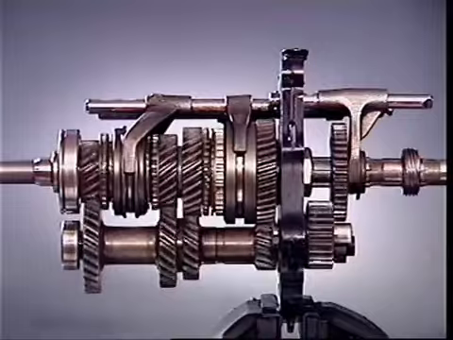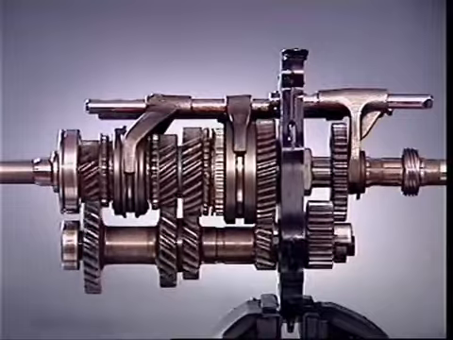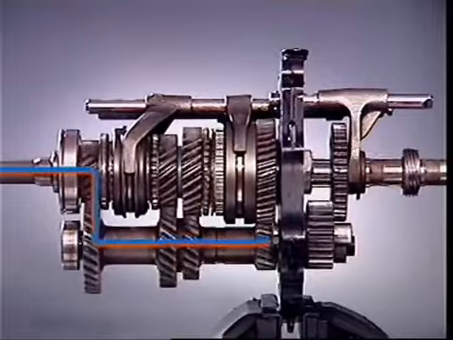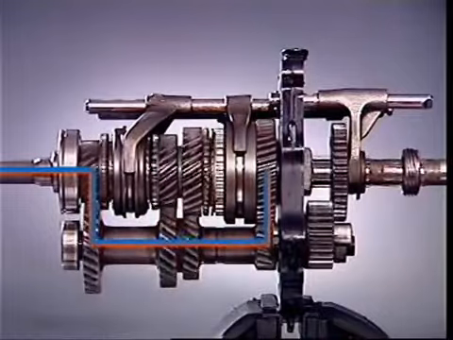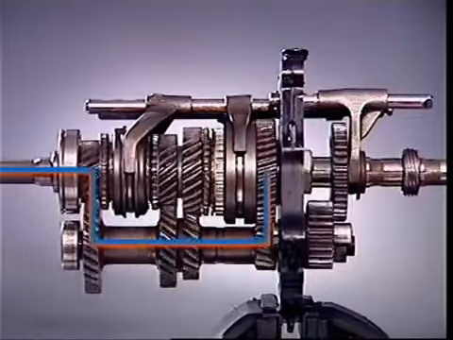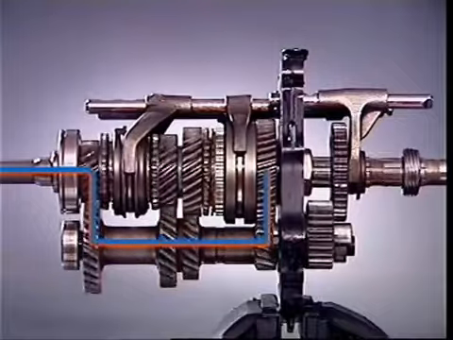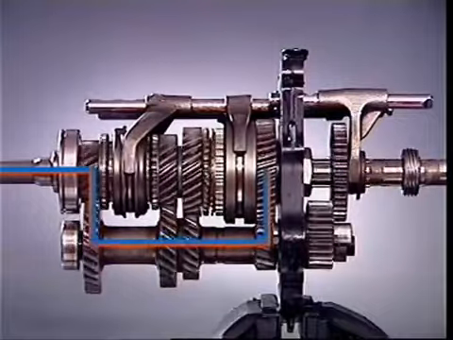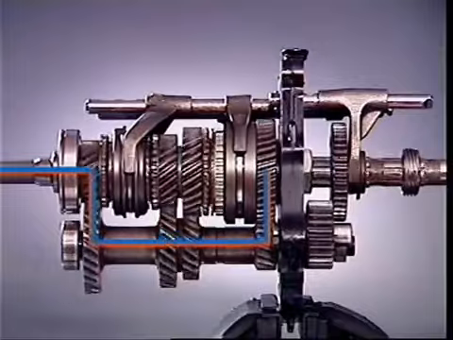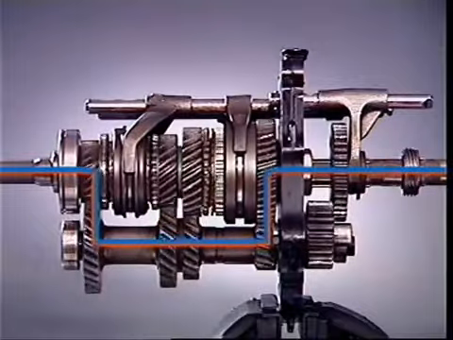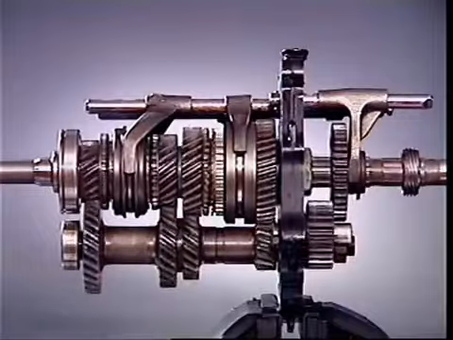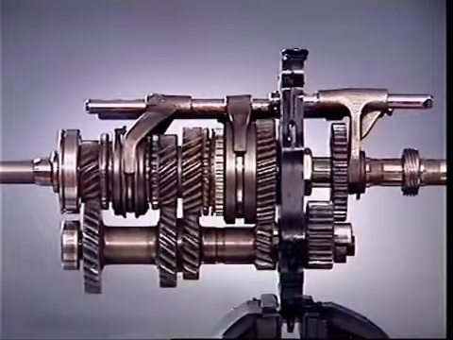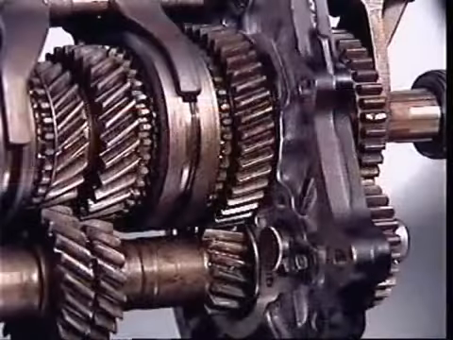When the clutch is released, the drive is transmitted to the input gears along the counter shaft to the gear selected. Since this gear is now locked to the main shaft, it rotates and transfers the drive to the final drive unit. The speed ratio and the torque transferred depend on which gear is selected.